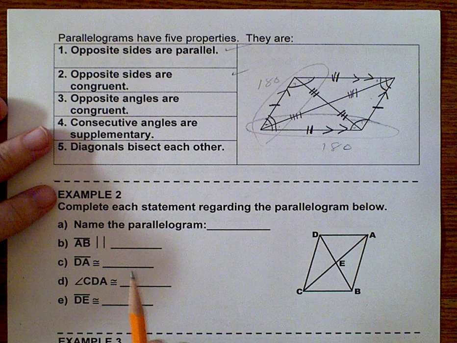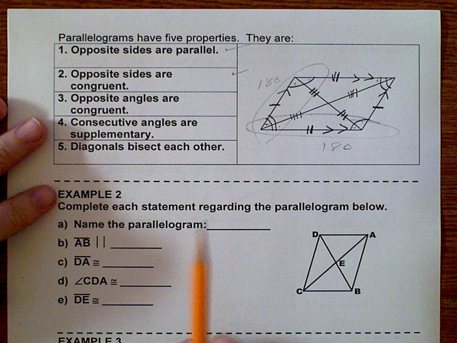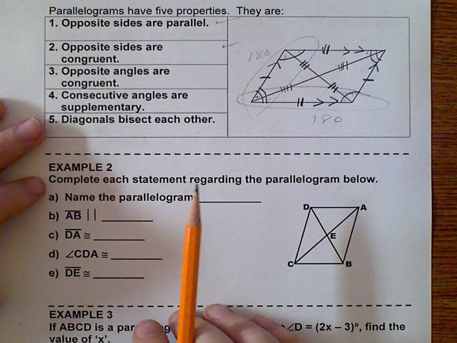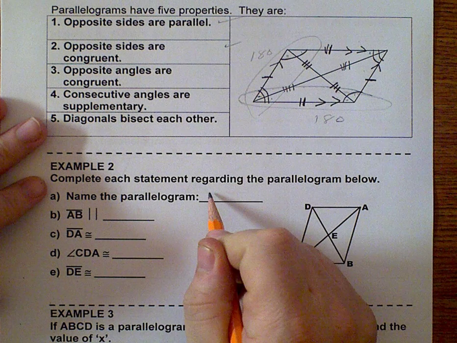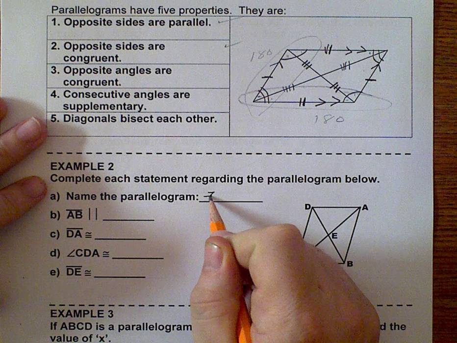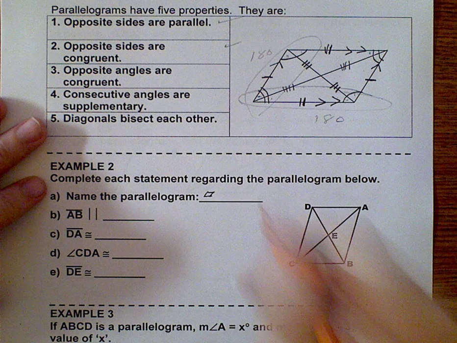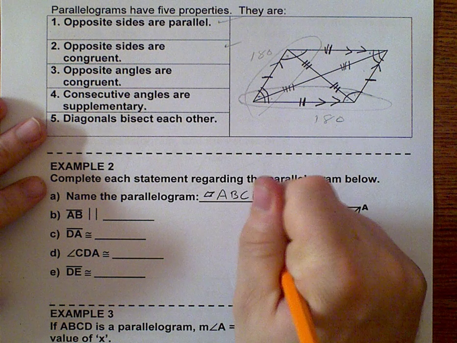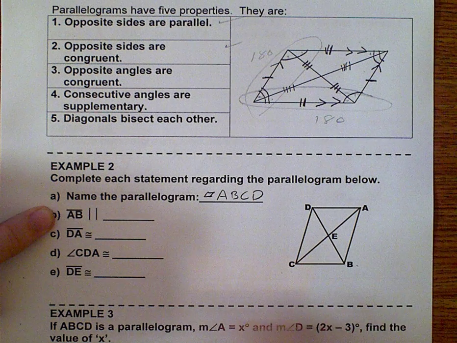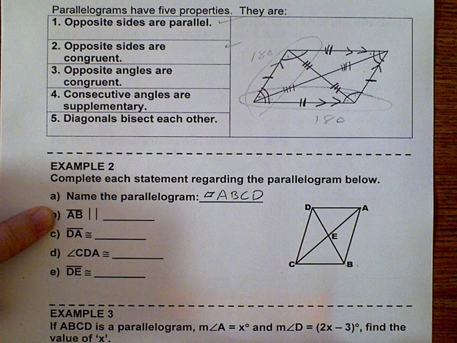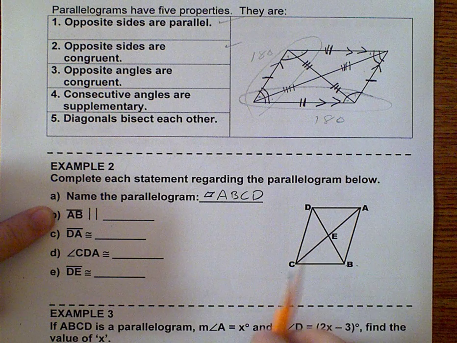We're now going to start using some of these properties to answer some questions. First off, let's name this parallelogram. Well, it is parallelogram ABCD. Line AB would be parallel to line DC.